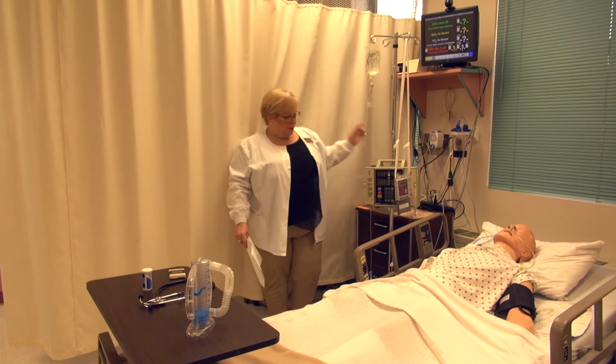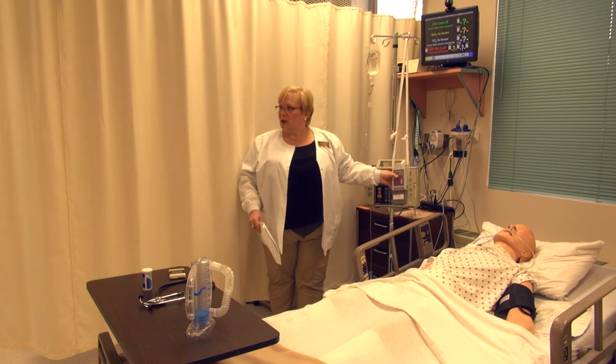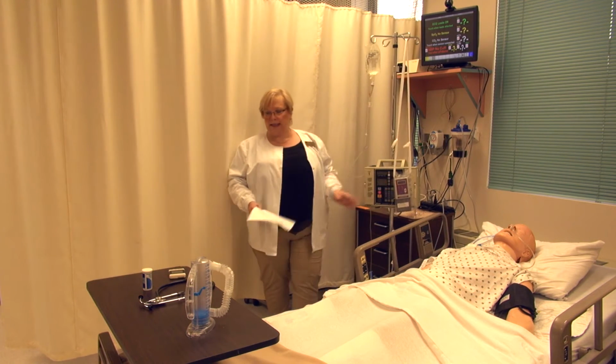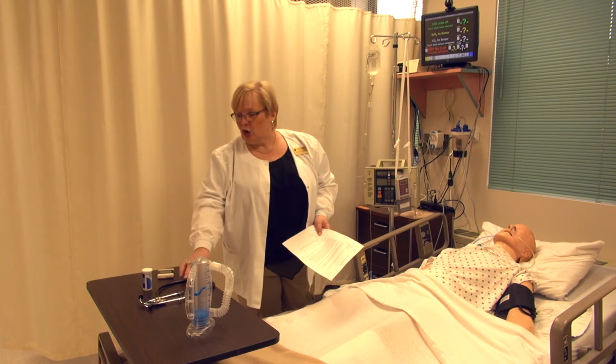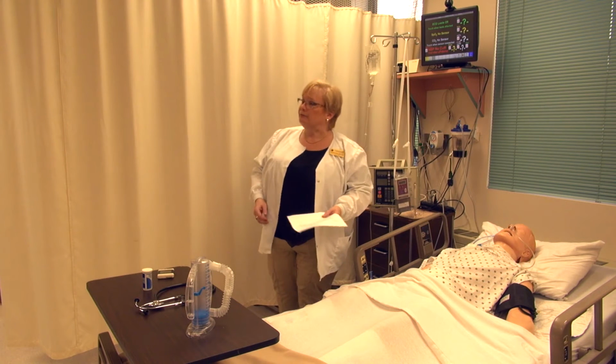This is his IV pump. This is his PCA pump. He's a post-op patient, so he's getting his post-op medicine. We also have an Accu-Chek machine because he's a diabetic. Stethoscope is here for you to assess your patient.